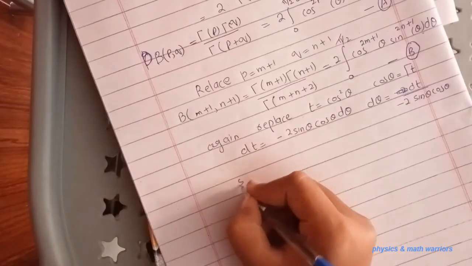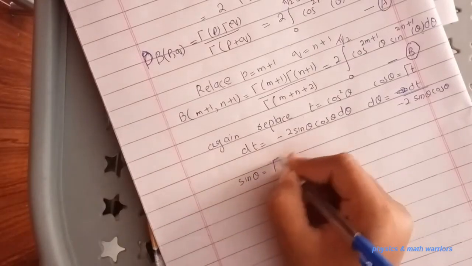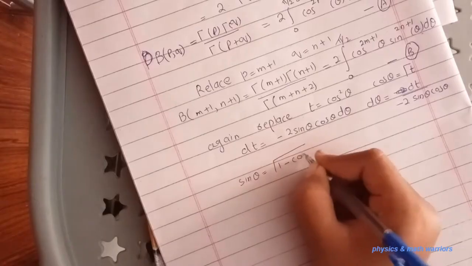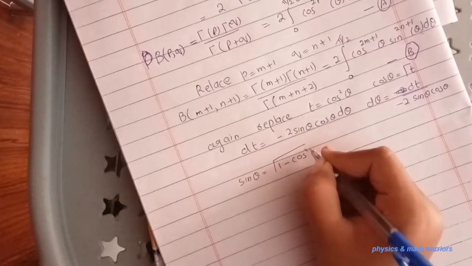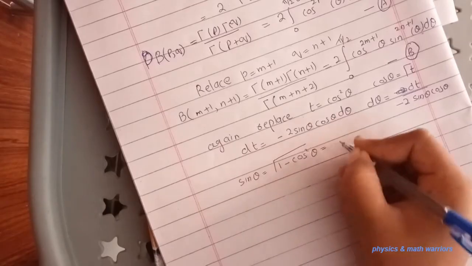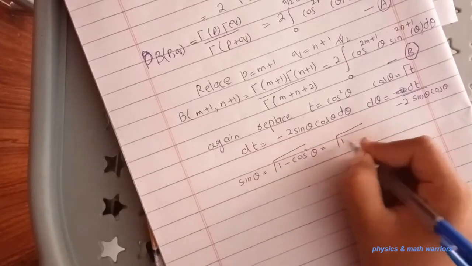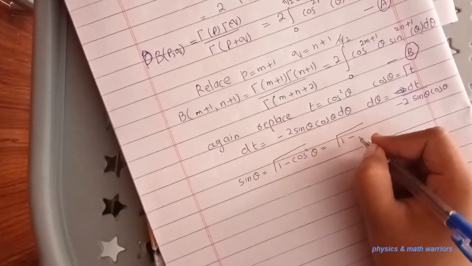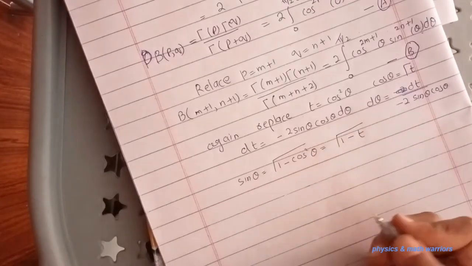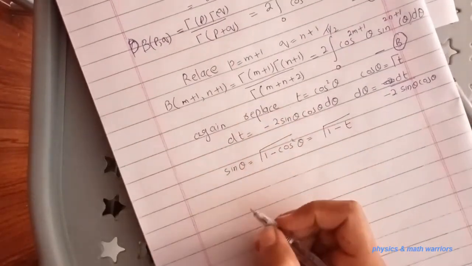We know sin theta is equal to the square root of 1 minus cos square theta, so this becomes the square root of 1 minus t.